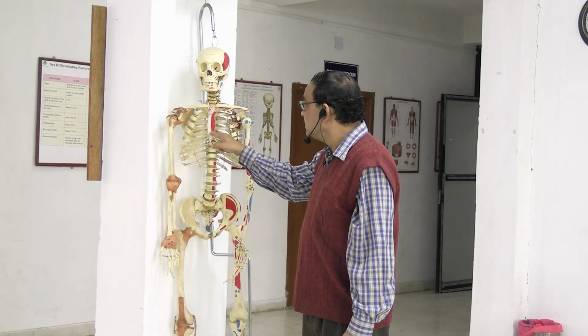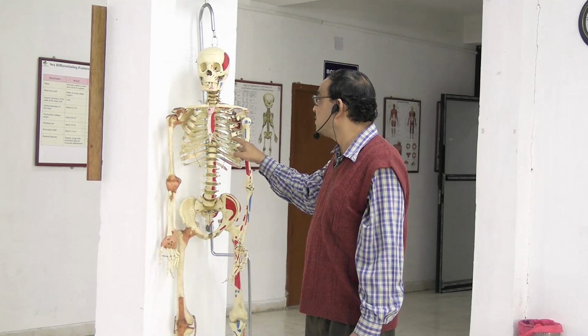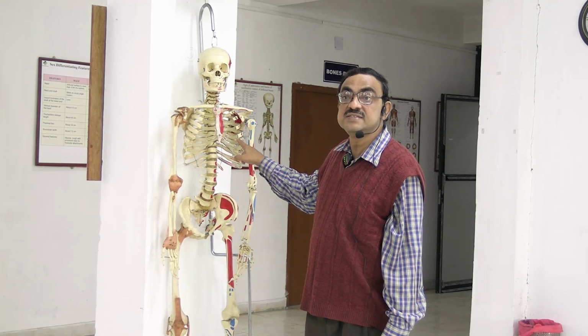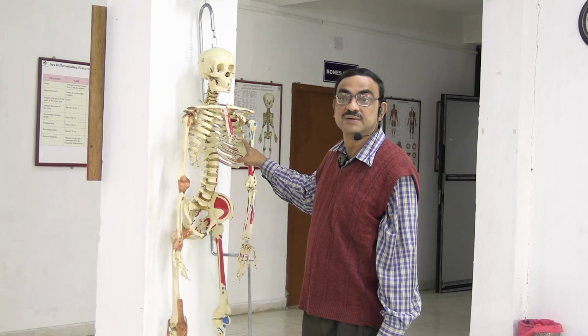So this is on the 5th intercostal space and 9 centimeters away from the midline. Here lies the apex of the heart.